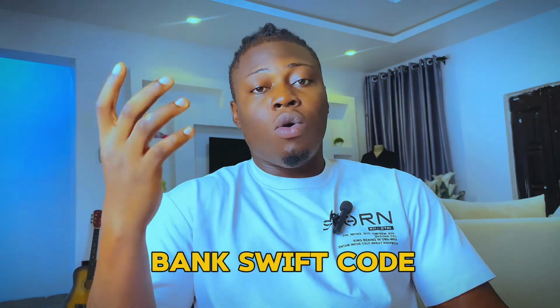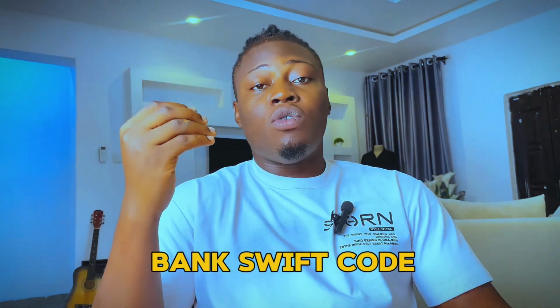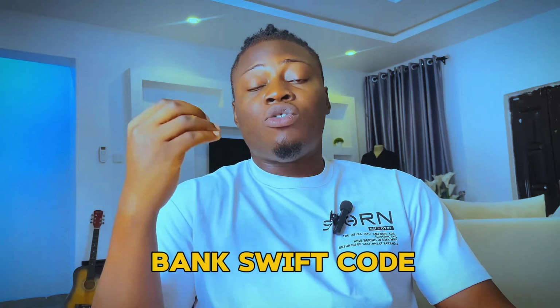So another thing you will need is a Swift code, right? So it's important for you to actually get your bank Swift code. If you don't know your bank Swift code, you can go to Google and search your bank Swift code, and they are going to be bringing it out. But if you are not really sure of the one that Google generated for you, you can just go to your bank and ask them what is the Swift code, or call your account manager and ask the person what is the bank Swift code, and they are going to be telling you that, because you will need it.